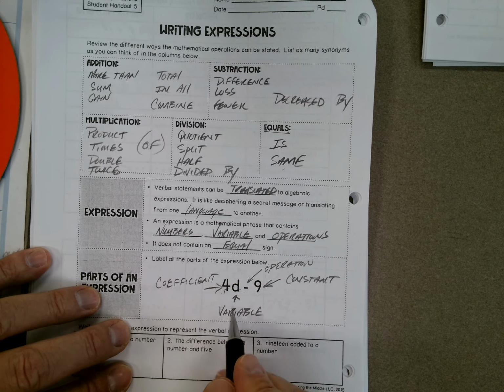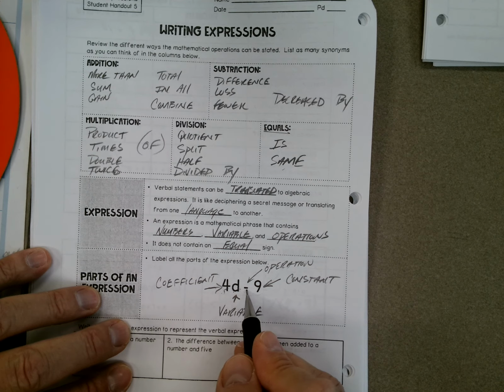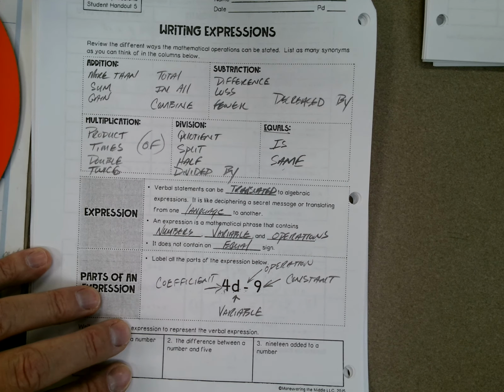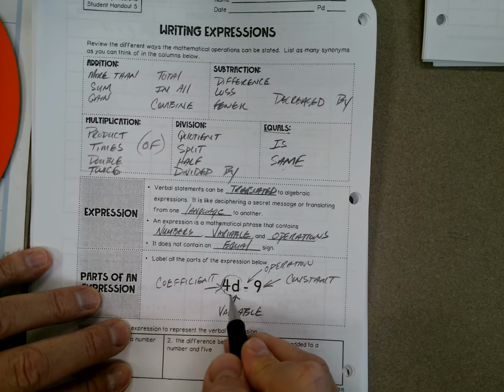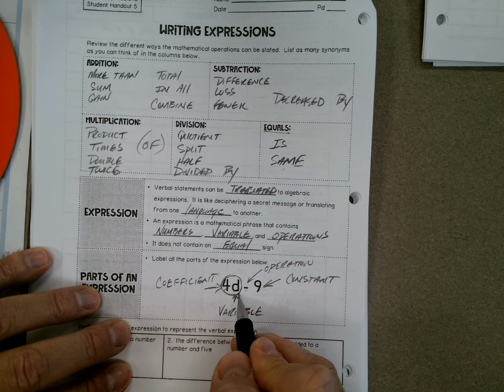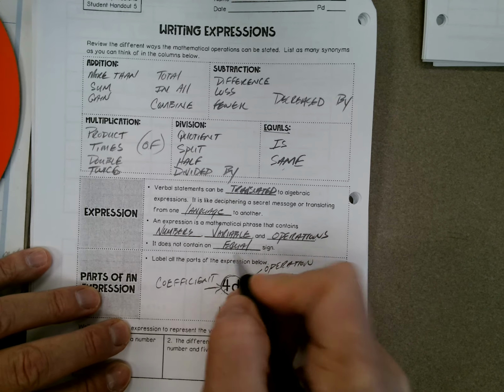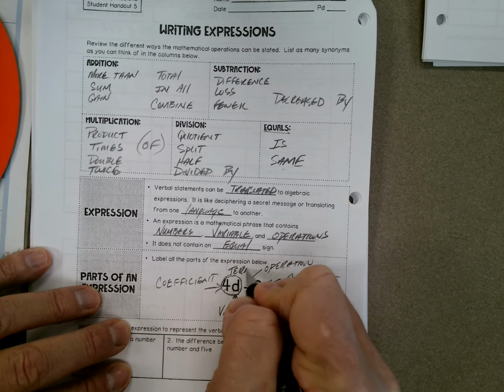This is the coefficient. That's the variable. That's the operational sign. That could be subtraction, addition, division, multiplication. And a constant's just a number. It won't change unless we do that operation to it. This, I'm going to circle this. This also has a name right here. Just wanted to clarify that. That's called the term.